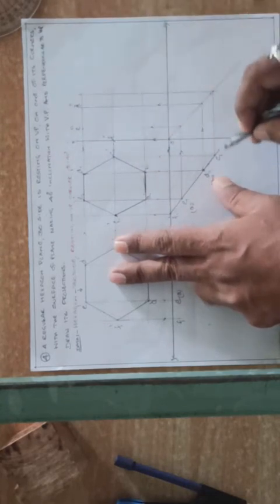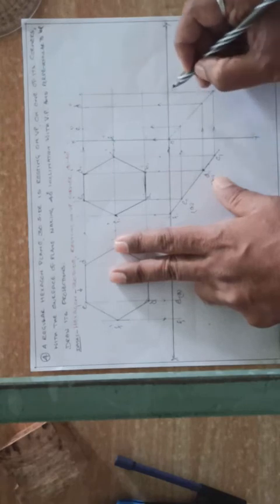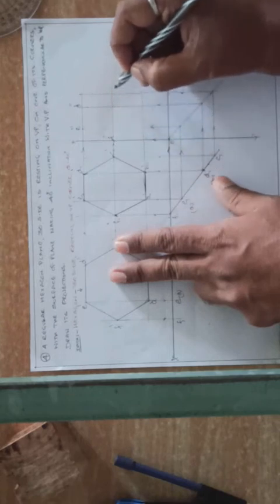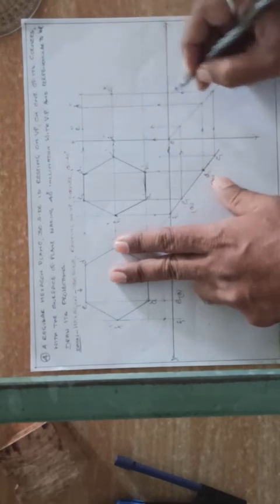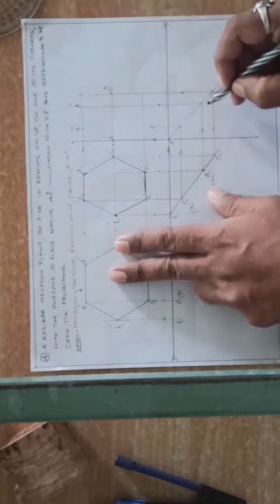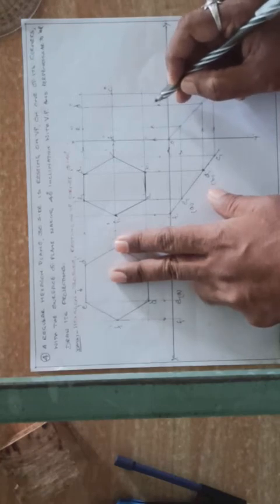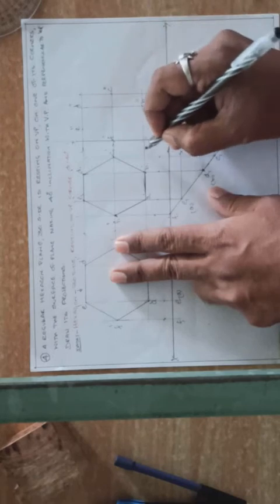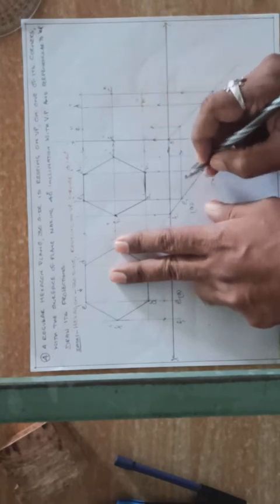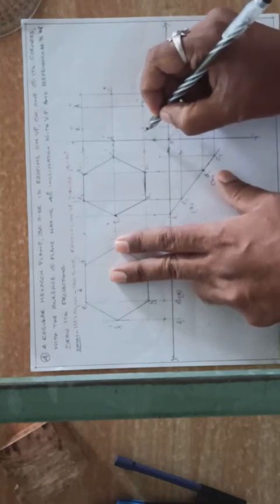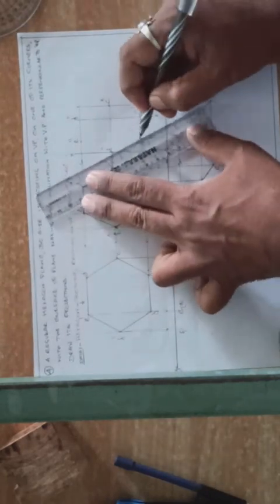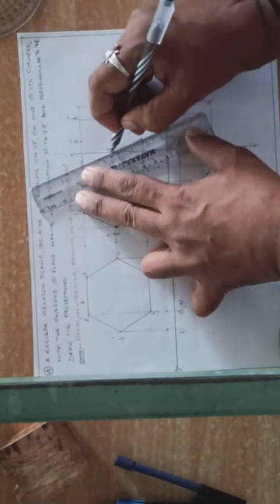Similarly C horizontal, C vertical, again C horizontal, that is C dash dash. Then B horizontal, B vertical, B horizontal, that is B dash dash. Then similarly from A also, A dash dash. Now finally you have to join all these points in order.